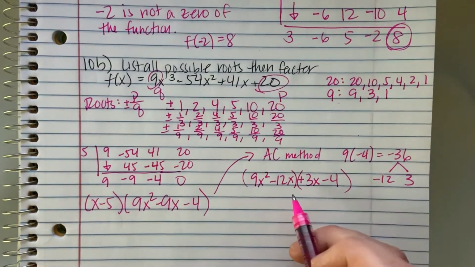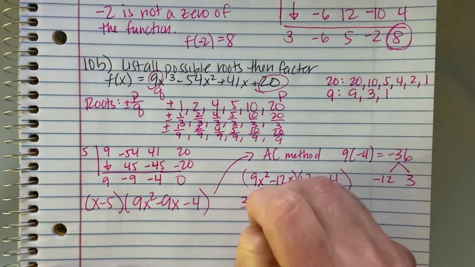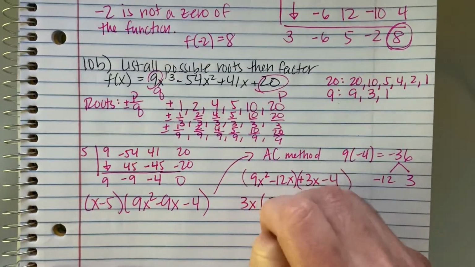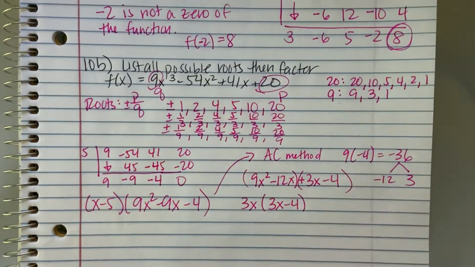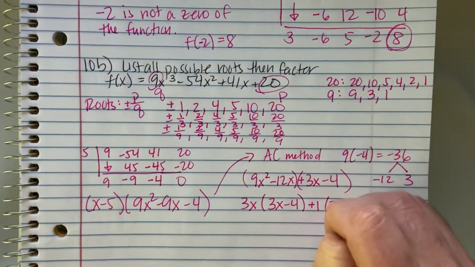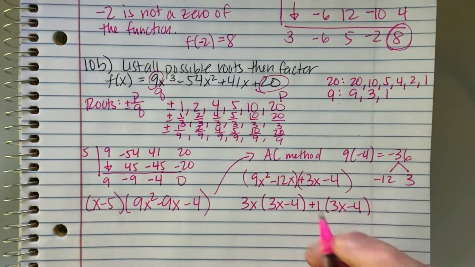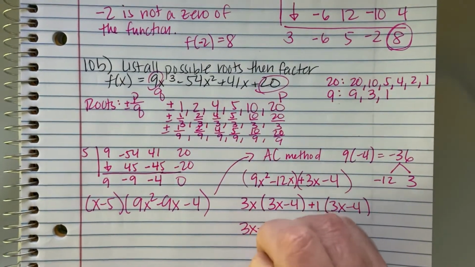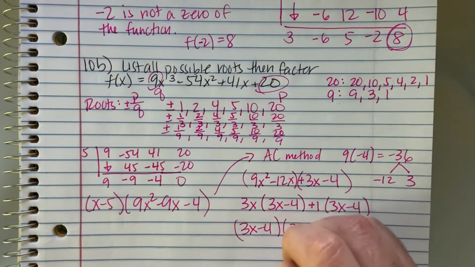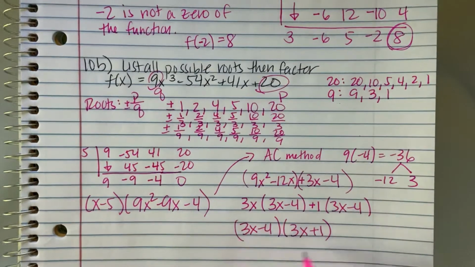So what do 9x squared and -12x share? Share a 3 and an x, and they leave a 3x minus 4. What do 3x minus 4 share? Nothing. So we put a 1 out, times 3x minus 4. And then, since they both have a 3x minus 4, we can pull the 3x minus 4 out front and put what's left, 3x plus 1, next to it. So this whole thing factored into 3x minus 4 and 3x plus 1.